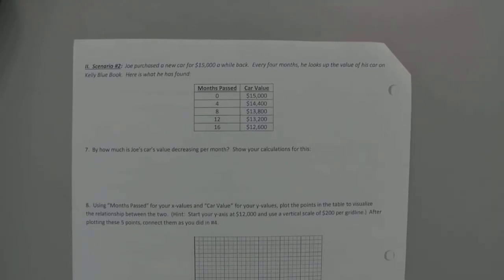So it says scenario number 2. It's still Joe. His business is doing well, so he can buy a new truck. So it says Joe purchased a new car for $15,000 a while back. Every 4 months, he looks up his value because he's obsessed with the Kelley Blue Book price, all right? So every 4 months, he's looking up how much that car is worth.